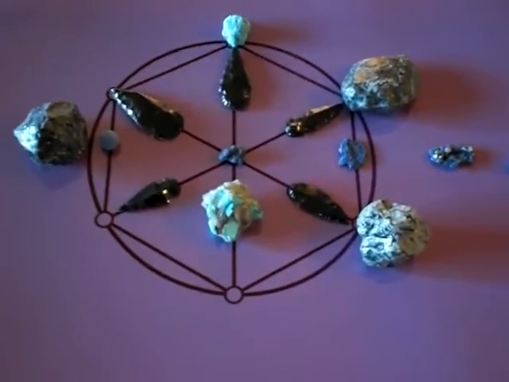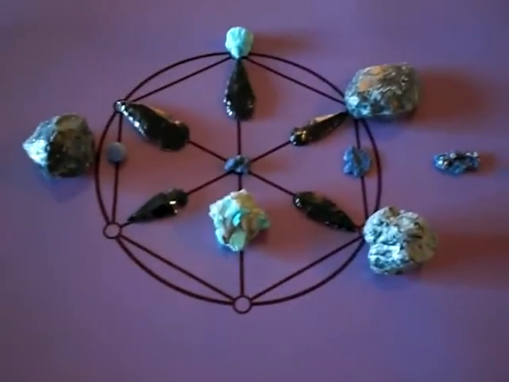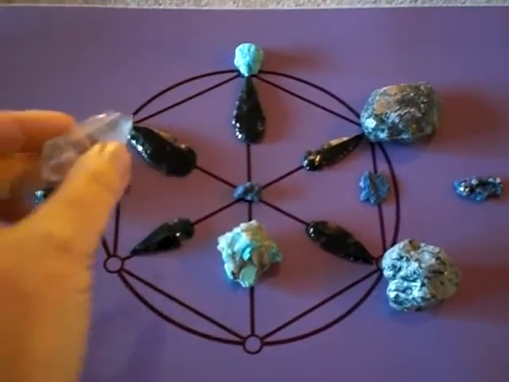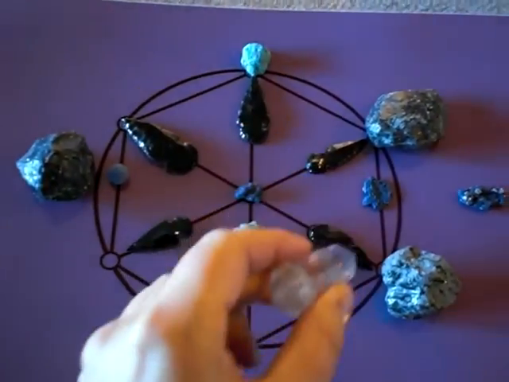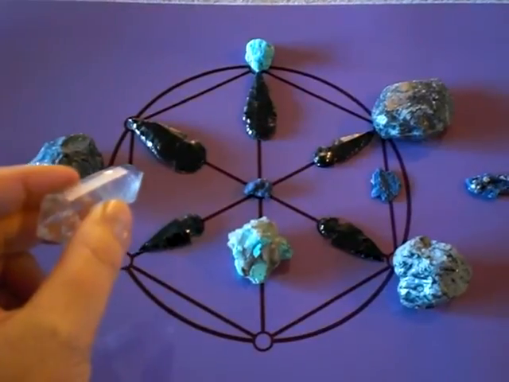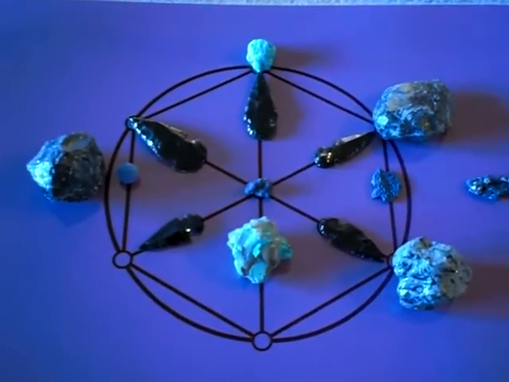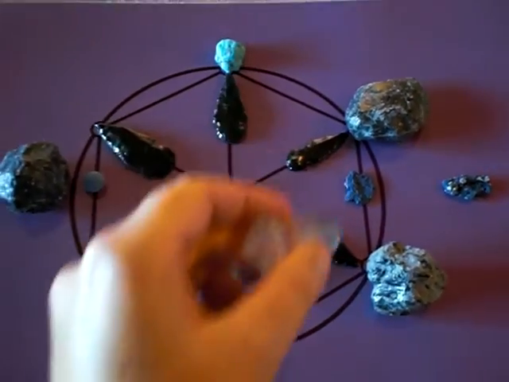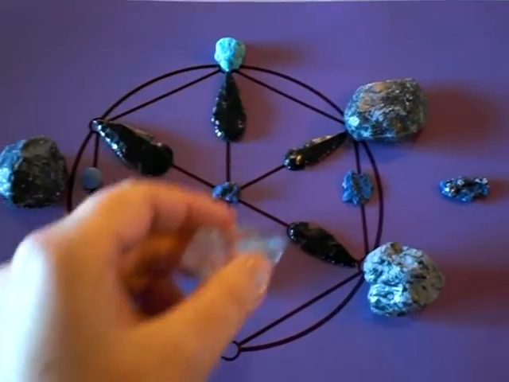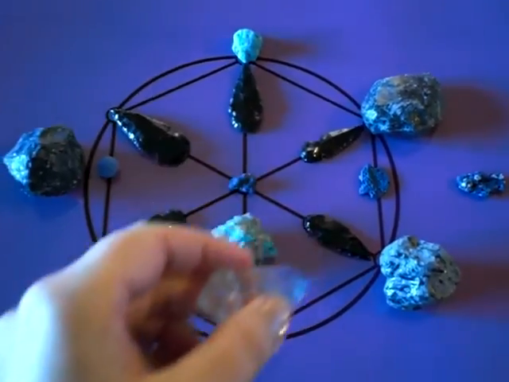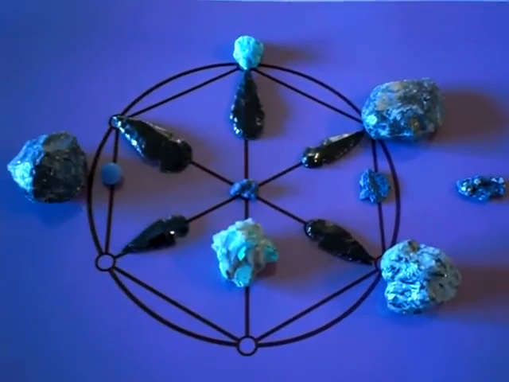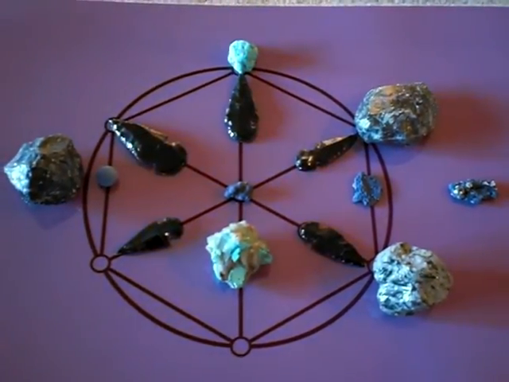And then what you'll want to do is take your intention on your piece of paper, take your wand, and read off your intention or speak it aloud just from your heart. But I recommend that you go ahead and write it down. And then just keep waving the wand and do the intention a couple of times, and then your grid is activated. And there you go.